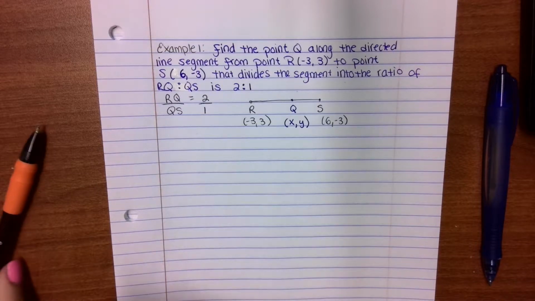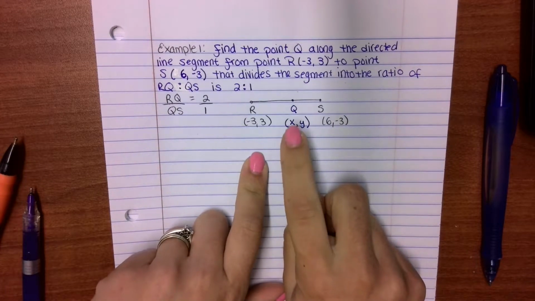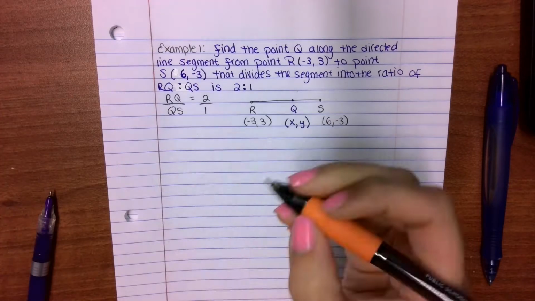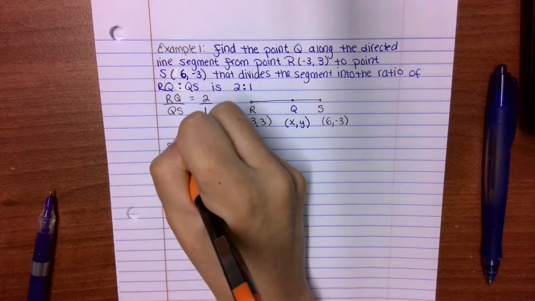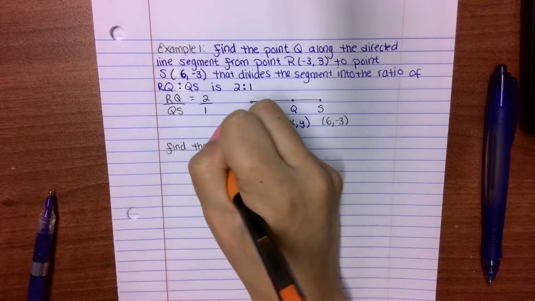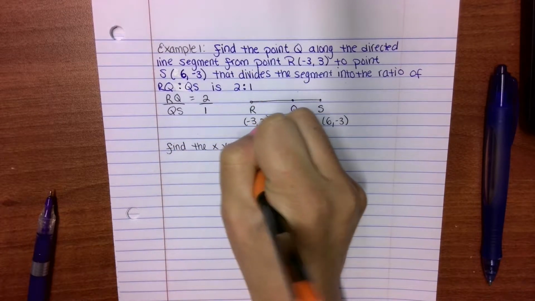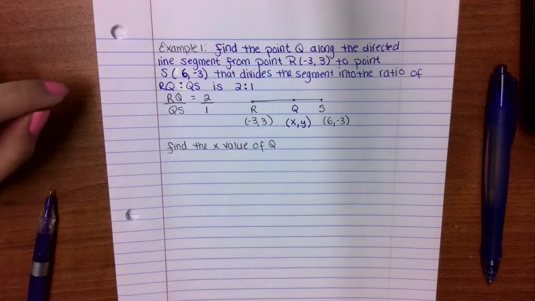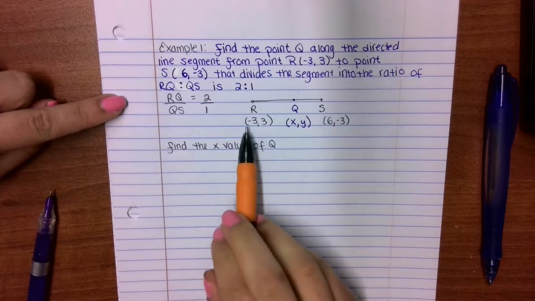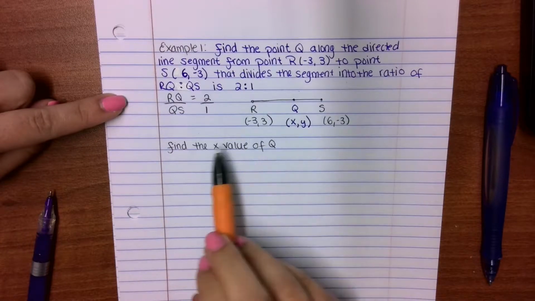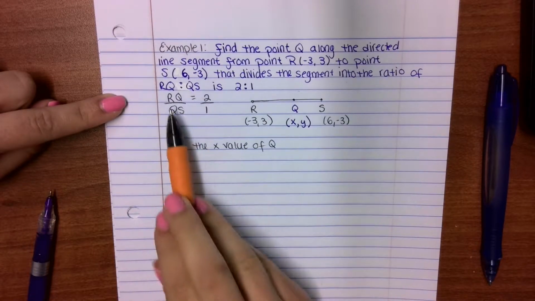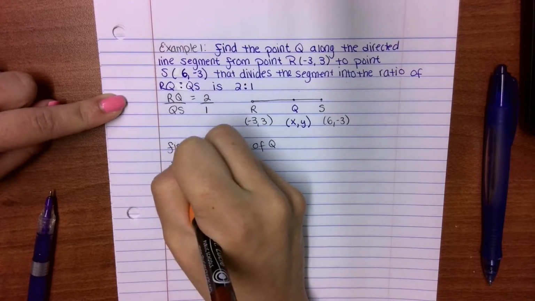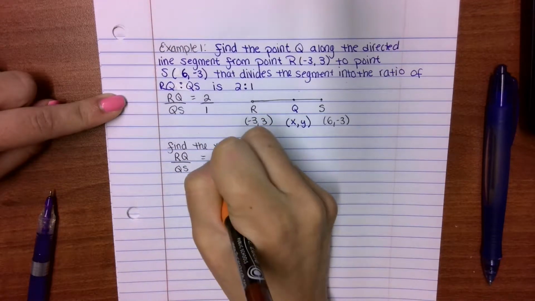Okay, so next, we're going to focus on finding what x is equal to. So our main focus, let's find what x is. To find the x value of Q, this is what we're going to do. All we're going to care about is the x values. So first, we're going to write this ratio: RQ to QS is equal to 2 over 1.